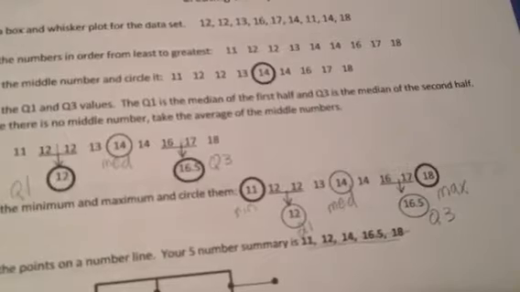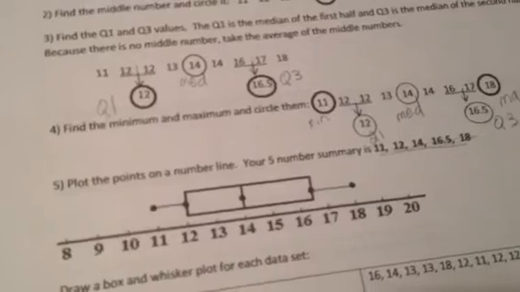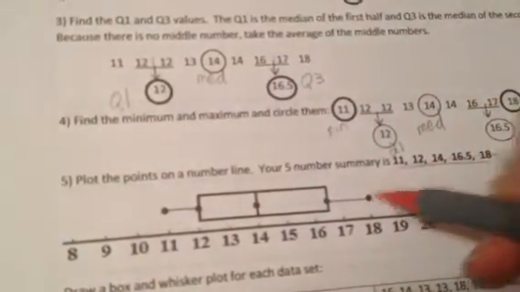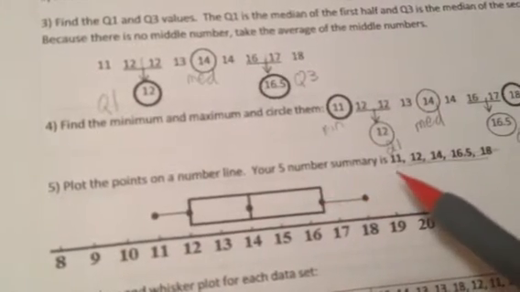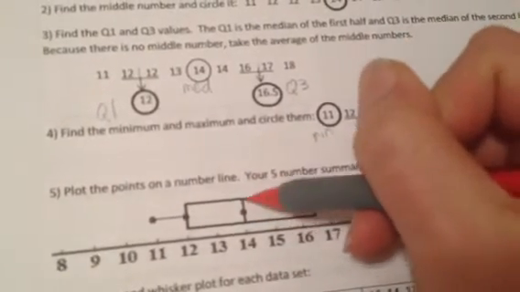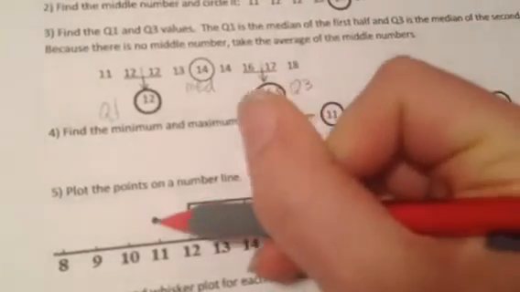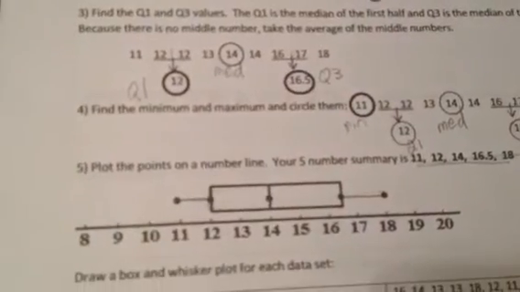And now we just use them to create the box plot. The first thing we want to do is plot those points. This is the final version, but I'll show you how I got through these steps. I plotted each of these points just on the number line. So I had 11, 12, 14, 16 and a half, and 18. Once I plotted those, I knew that the middle dot is where the median goes. Then from the dots on the outside, I drew the box that goes around them, and then the whiskers are the last 2 parts on the very end. And that's all you need to do to create a box plot.